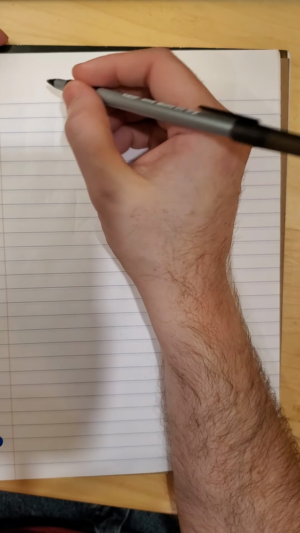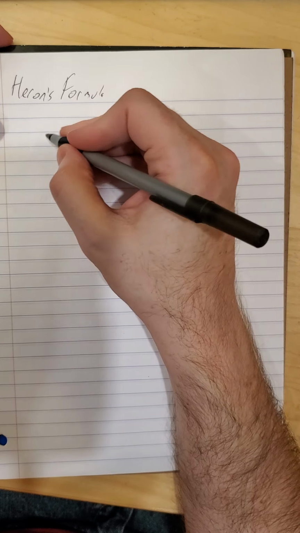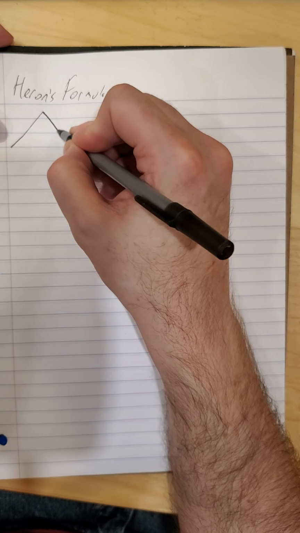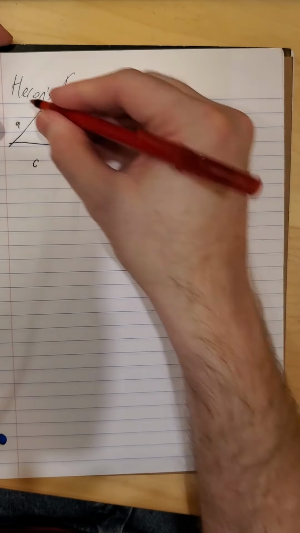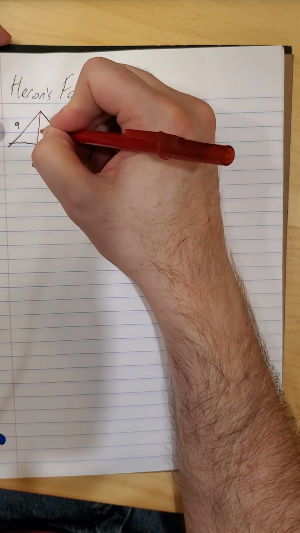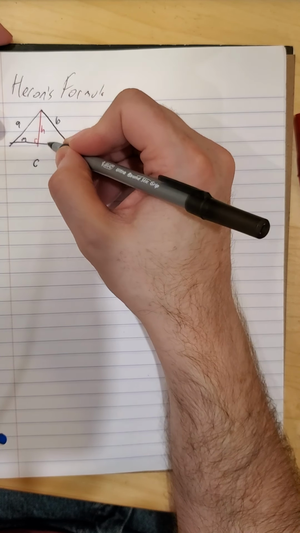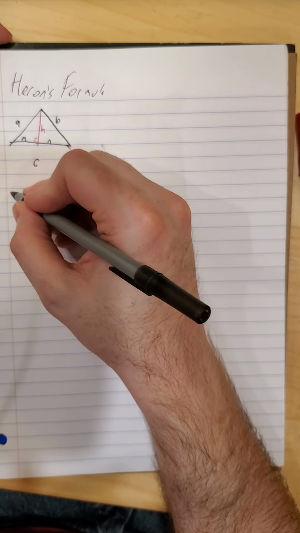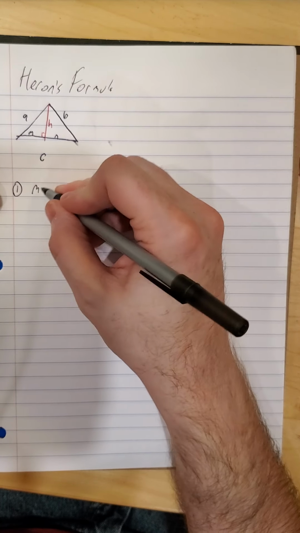All right, so next up, Heron's formula. Basically, if we know the 3 sides of a triangle, but we don't know any of the angles at all. So we have sides A, B, and C. Like before, we're going to construct a height h, a nice little altitude there. And C, we're going to split into length m and length n. So some relationships, and I'm going to number them since we're going to be referencing them quite a bit in this proof. M plus n is equal to C.